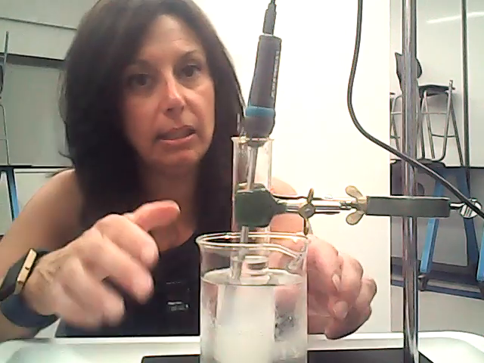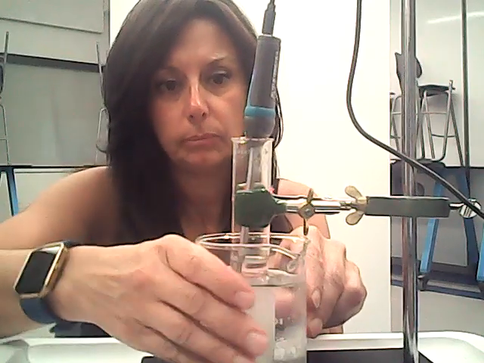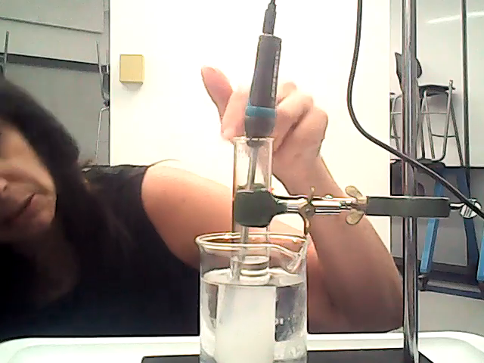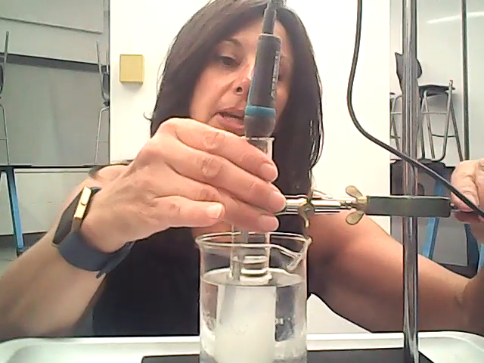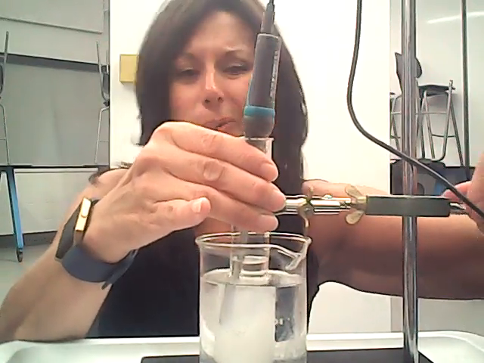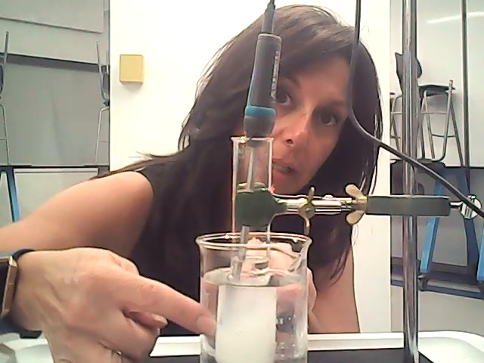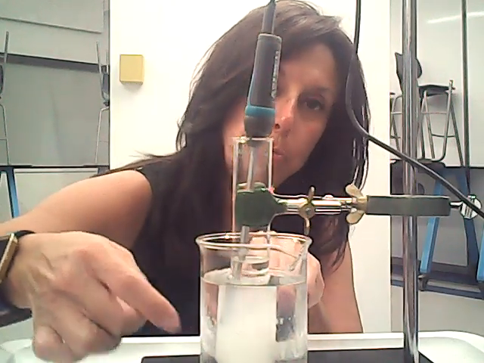All right, we are now up to 150 seconds. That is 19.5 degrees Celsius. Do we see anything going on here? Well, I can see it. I actually see some cloudiness. I'm going to lift it up a little bit. I can see some cloudy. Well, I don't want to do that because I'm going to skew the results. But can you guys see that that's a little bit cloudier, which means it's starting to freeze?